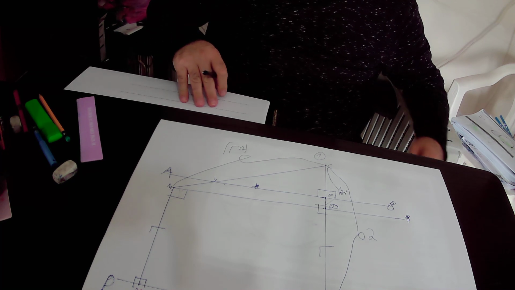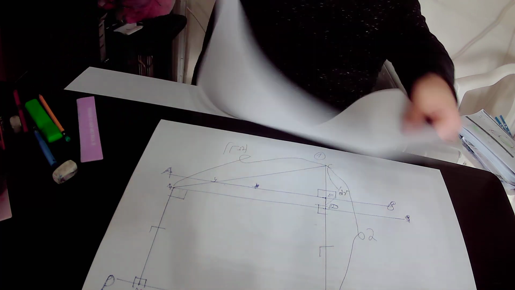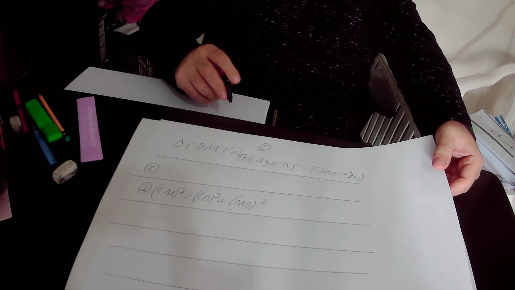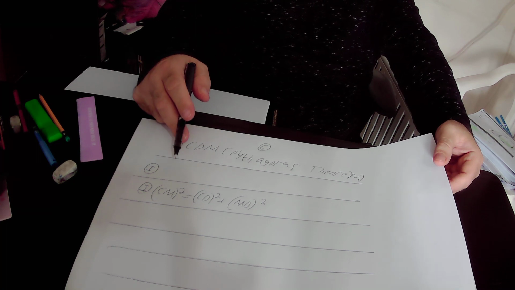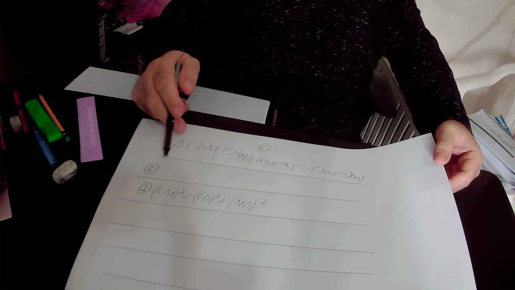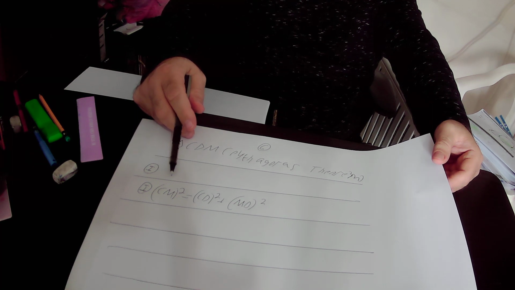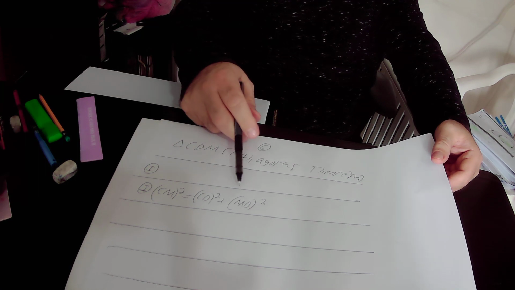So I will repeat again. In the right triangle CDM, according to the Pythagoras theorem, the square of the hypotenuse equals the sum of the squares of the perpendiculars, and the hypotenuse is CM, so the square of the hypotenuse is CM square. That is to say, it equals CD square plus MD square.